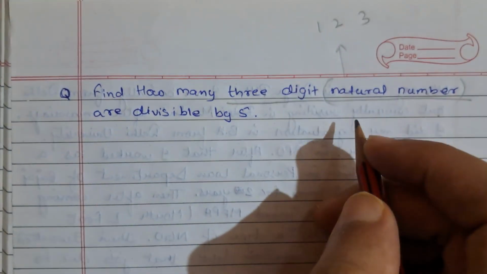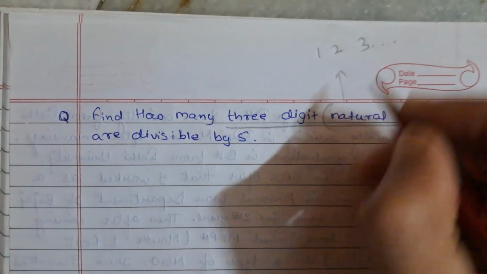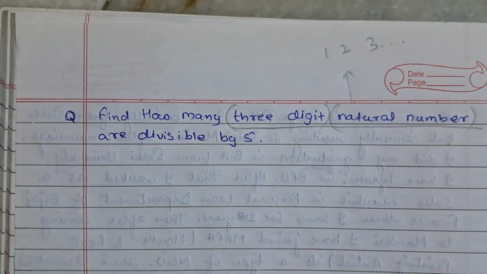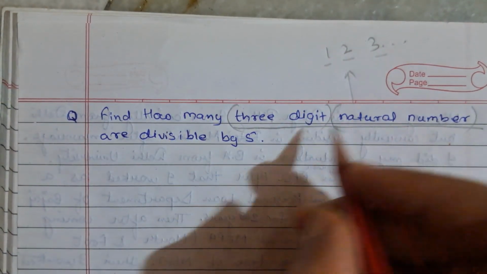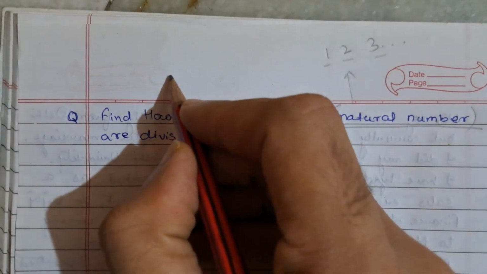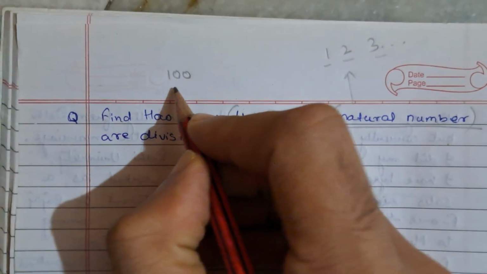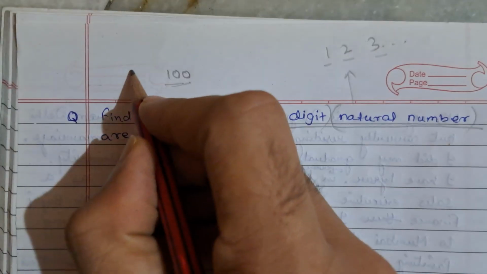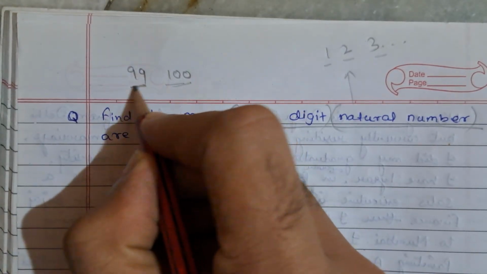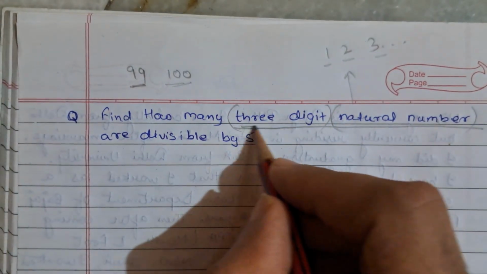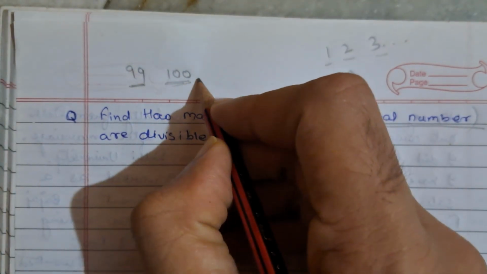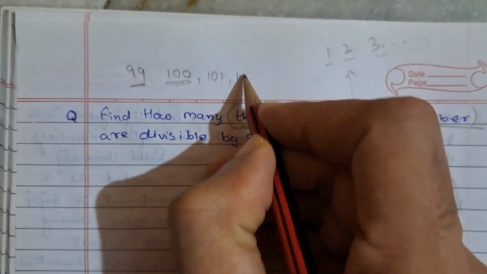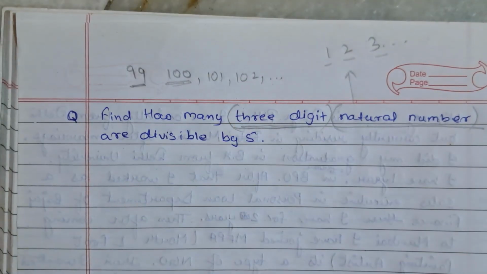These are natural numbers. So now we are interested in 3-digit natural numbers. Means what? I don't have to look into 1, 2, 3, all these numbers. I directly need to jump to 100. Isn't it? 100 is a 3-digit natural number because before 100, what is the number? 99. So it is a 2-digit number, right? So I am interested in 3-digit natural numbers. So my numbers will start from 100, then 101, 102 and it will go on.